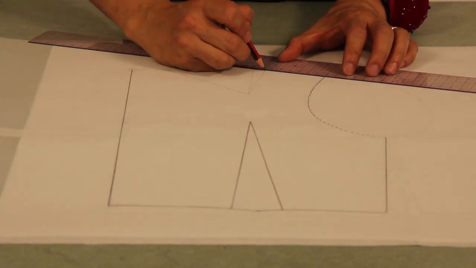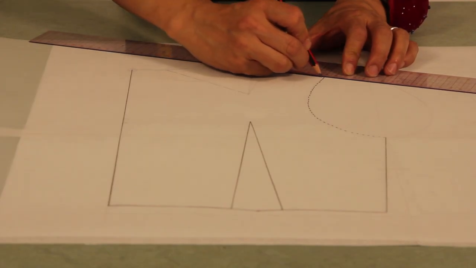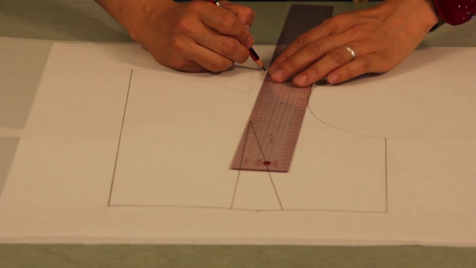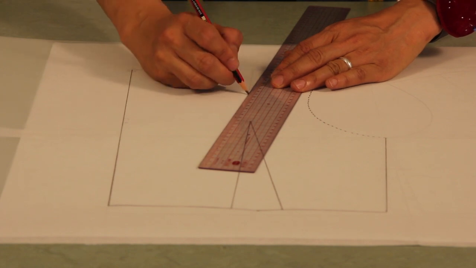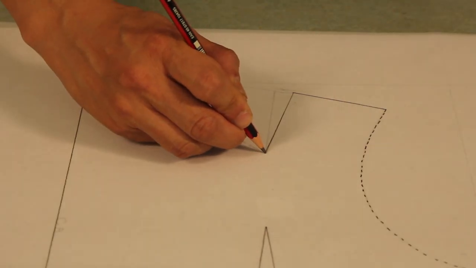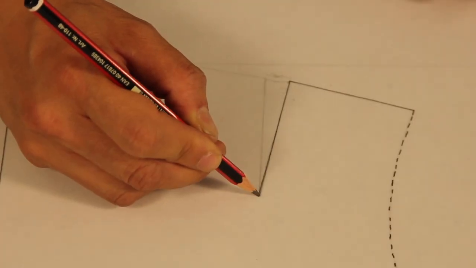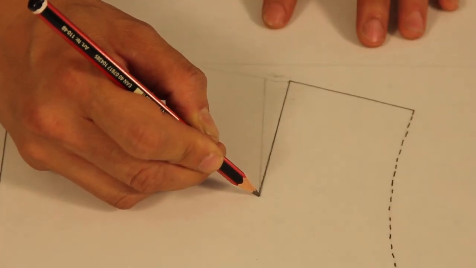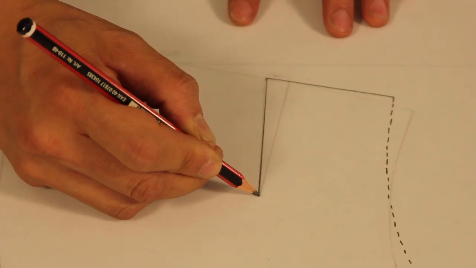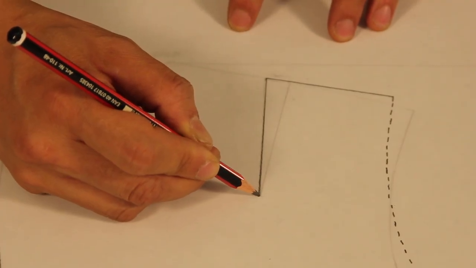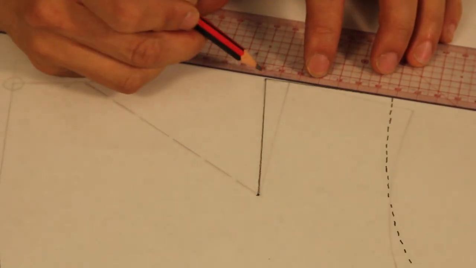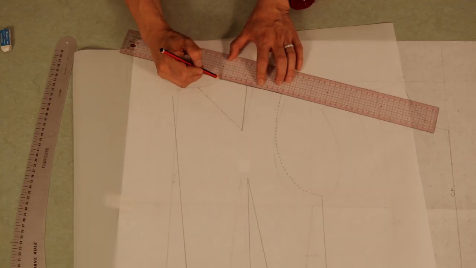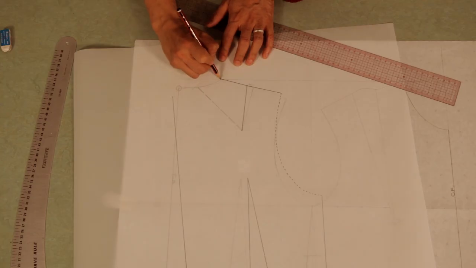Continue, trace to the shoulder seam and the first dart leg of the shoulder dart to be closed. Remember, the pivoting point should always remain. We're closing the dart by turning the paper, and then I continue to trace along the back neckline using a soft pencil.